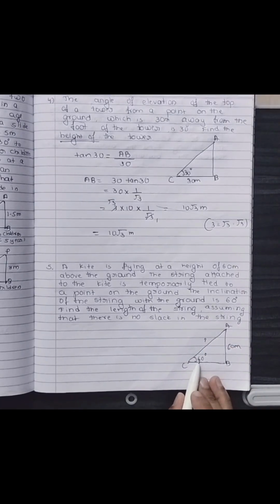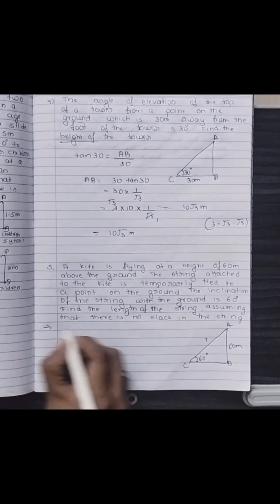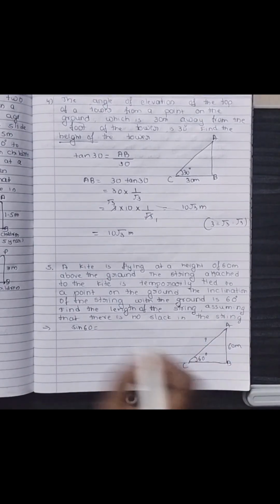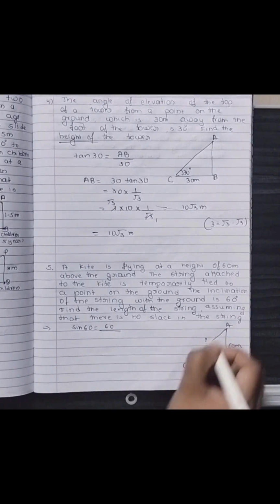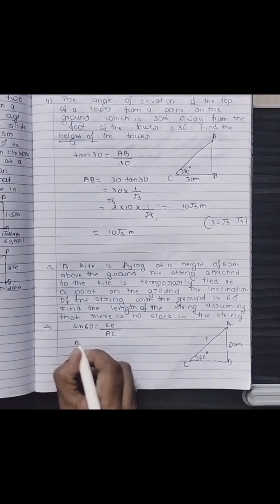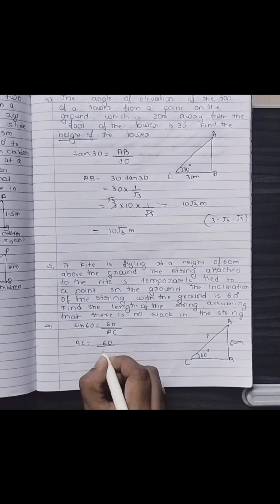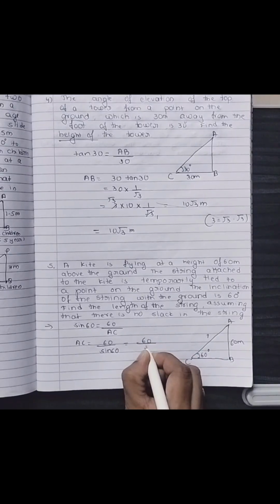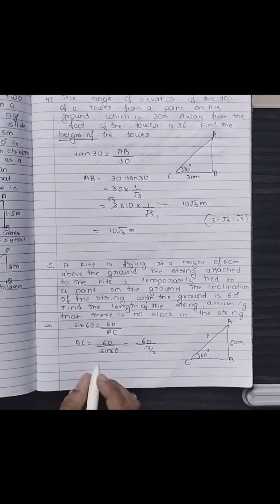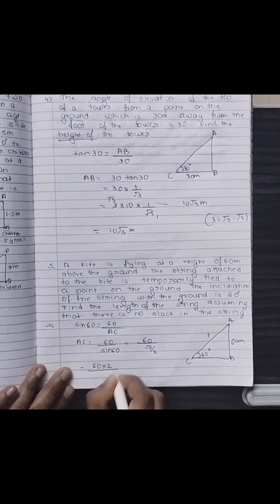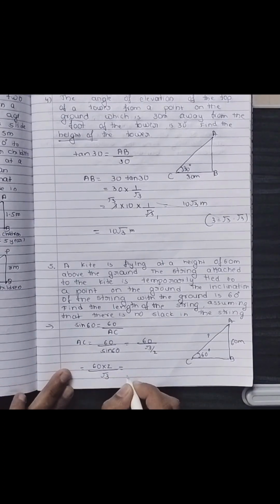The angle is known, the opposite side is known, and we need the hypotenuse. Which function should we use? We use the sine function. Sine 60 is given by the opposite, that is 60, divided by the hypotenuse, the length of the string. So AC becomes 60 divided by sine 60. Sine 60 is root 3 by 2, so this turns into 60 into 2 by root 3.